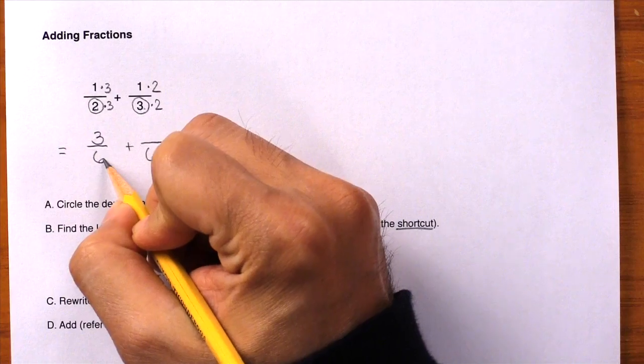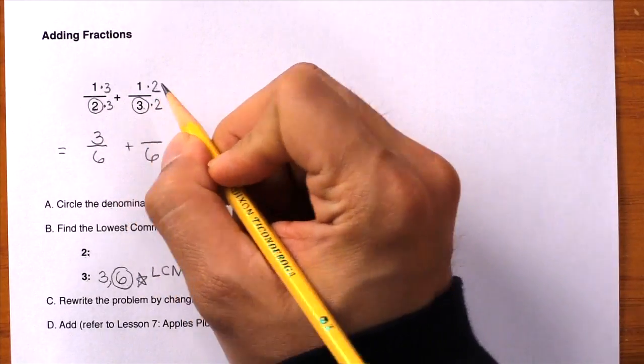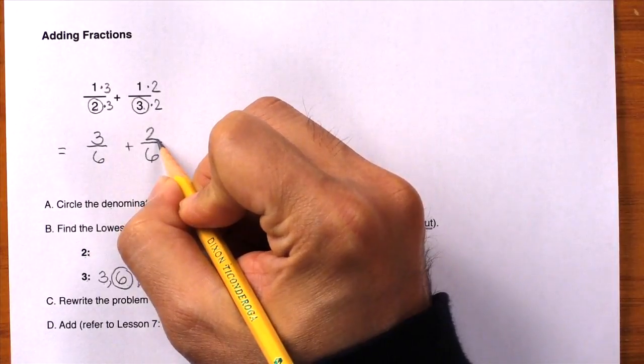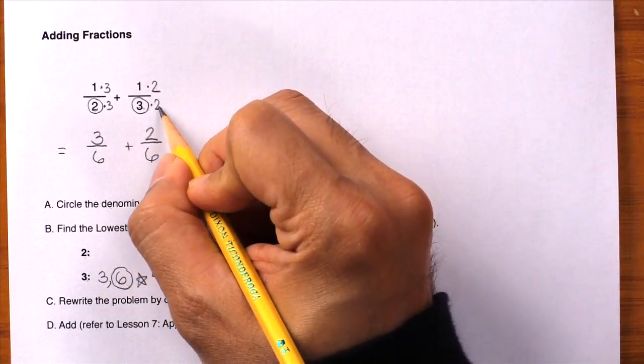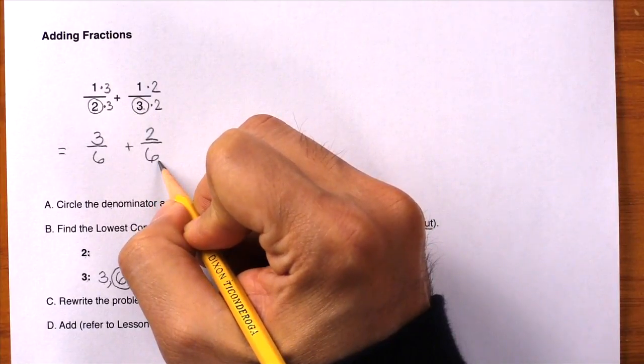And this is how you can check to make sure that you're doing it correctly. There's an automatic check built in. Next, let's do 1 times 2, and that gives us 2, so write it down. And finally, 3 times 2 gives us 6, so write it down, and oh, there it is right there. So we know we're doing it correctly.